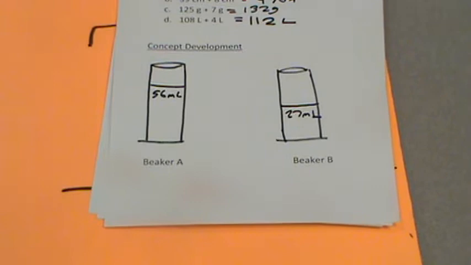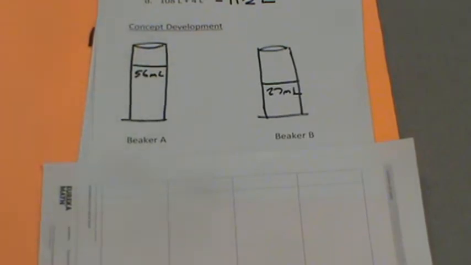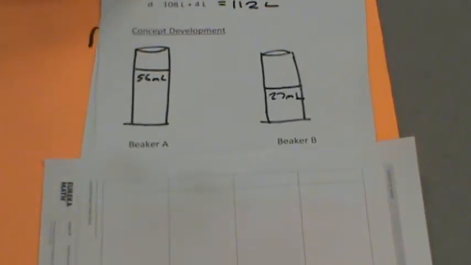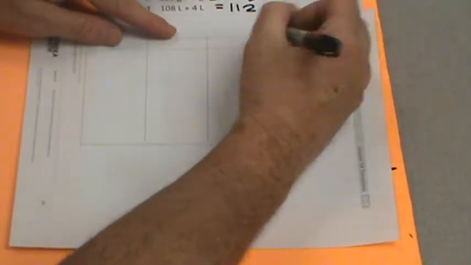So let's take out, this is separate from your packet, this template, and we have 56 and 27. So let's go with our ones, tens, and hundreds, okay?